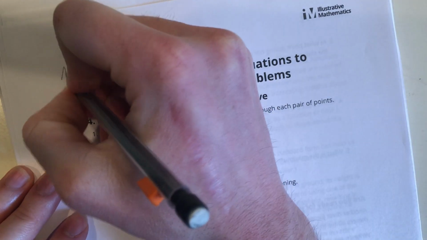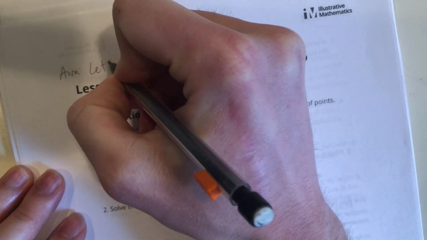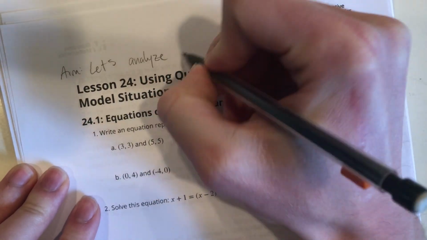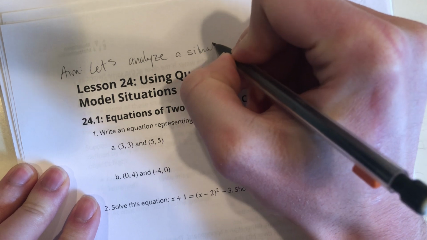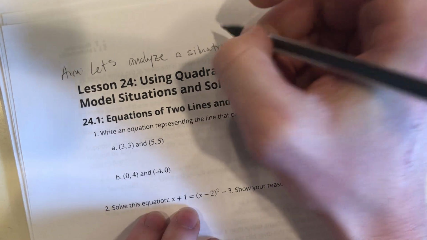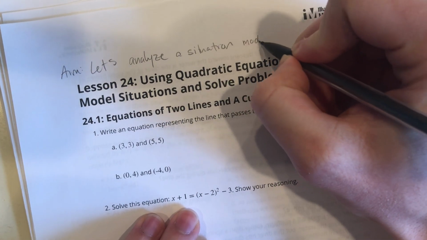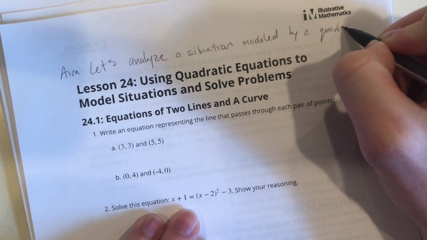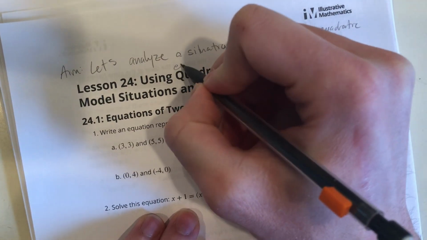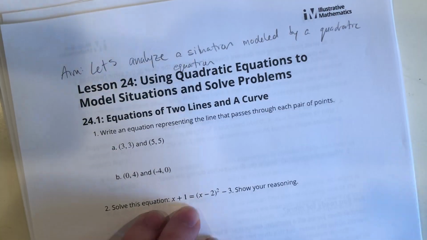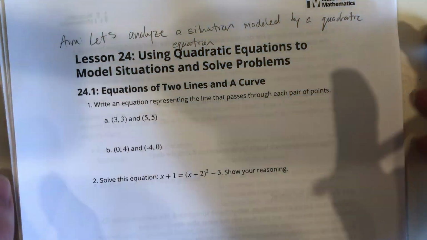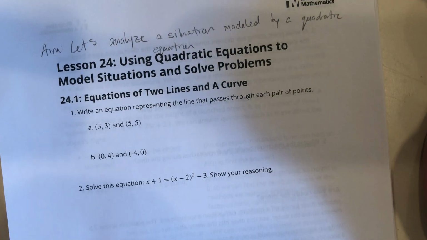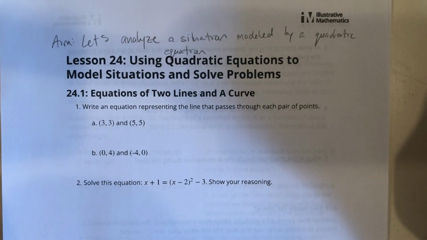Aim is, let's analyze a situation modeled by a quadratic equation. All right, great. So, as with everything for the remainder of this remote learning, feel free to pause the video.